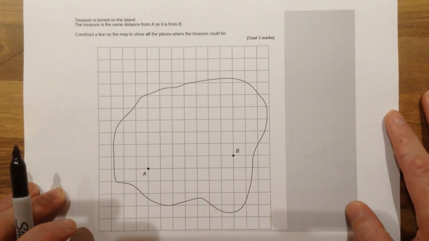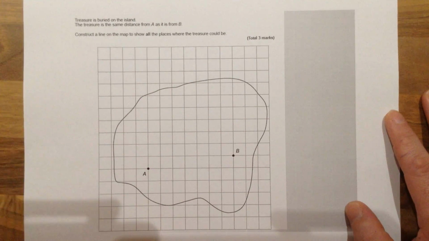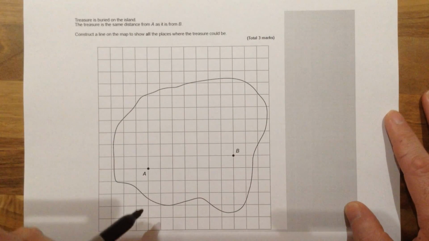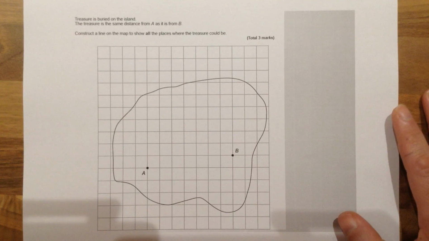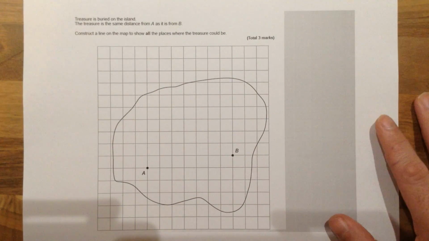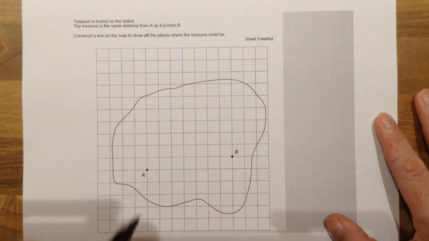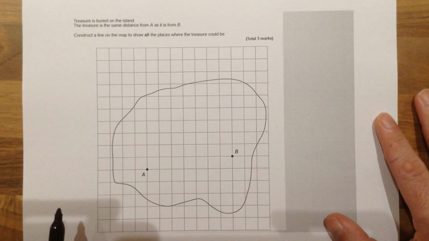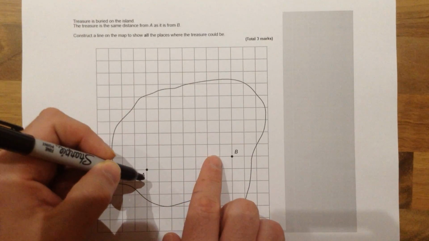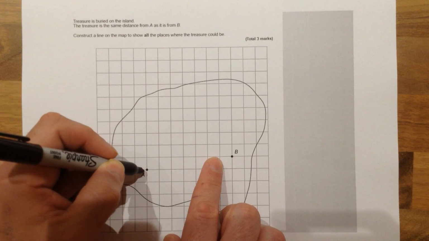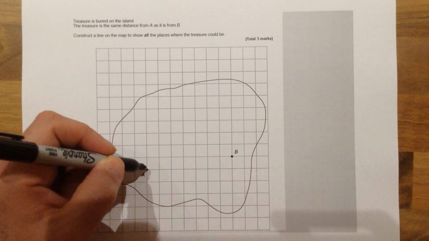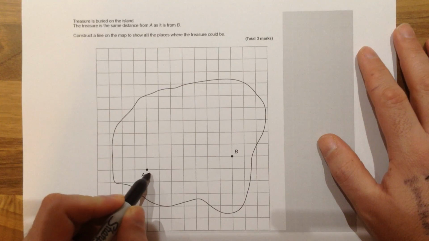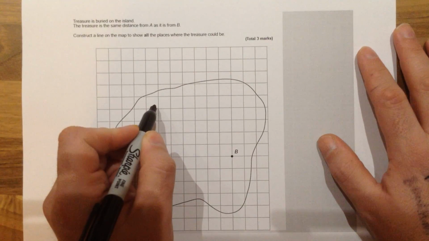In order to do that, what we need to do is a perpendicular bisector. Now, in order to do that, you will need a compass and a ruler. Without a compass, I will just try and show you how you would go about doing it. If you take your compass and set it so that it is more than half the distance between the two lines, in other words a little bit bigger than half the distance between the two, you then put the pointy part of your compass on A and draw an arc.